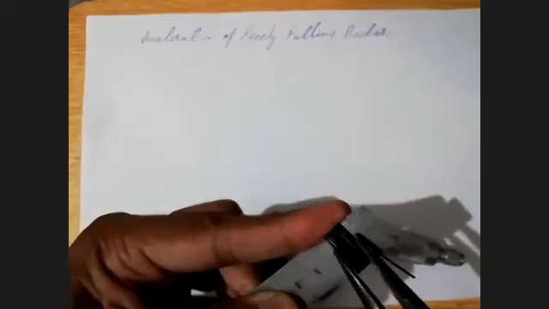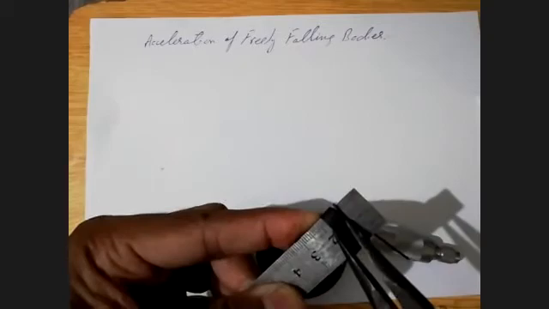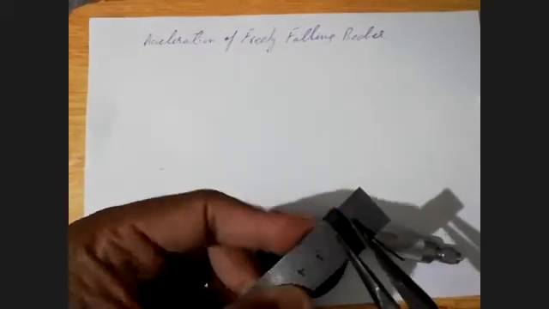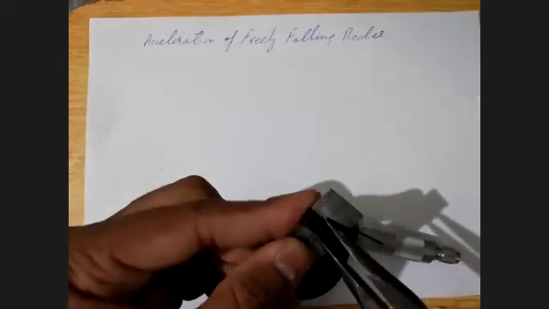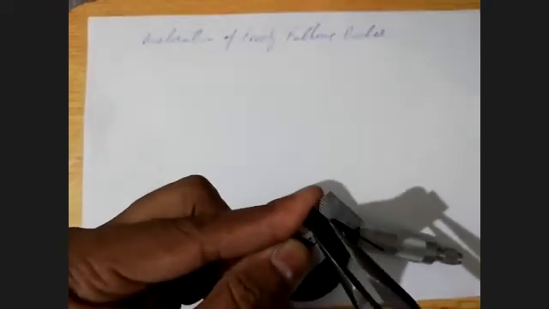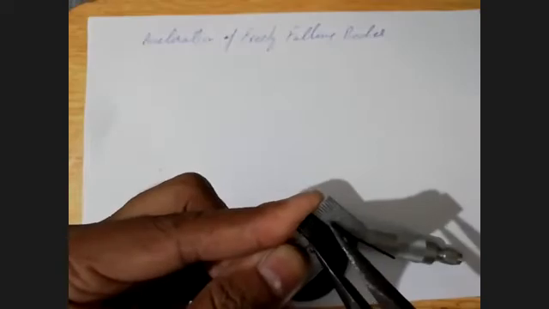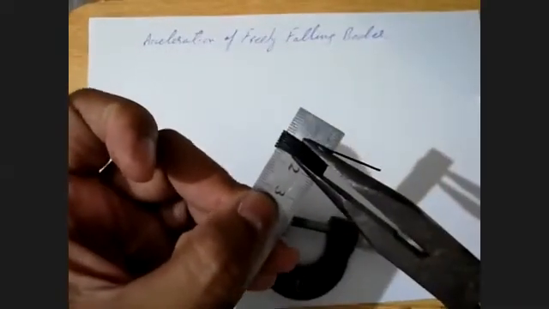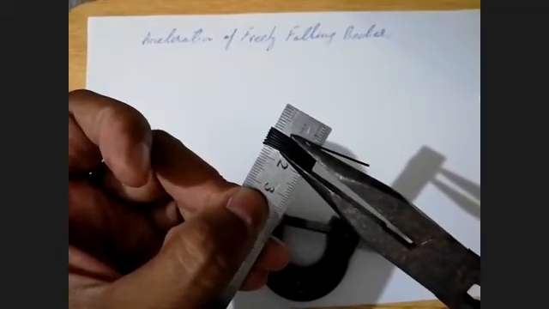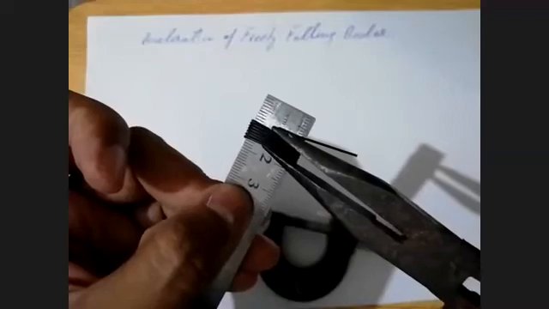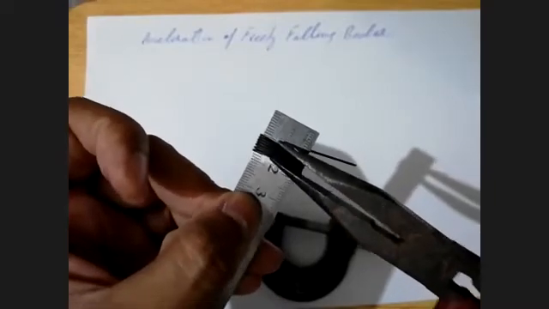If the starting mark is 1 centimeter, this type of experiment needs to be done very carefully. I'm roughly doing it. Now here, if you can read that, this is almost 0 point. Now you can read the reading, because the starting point is 1.